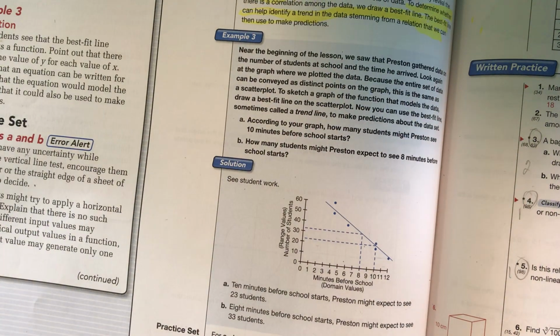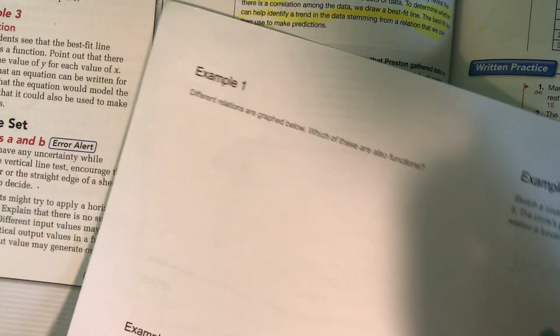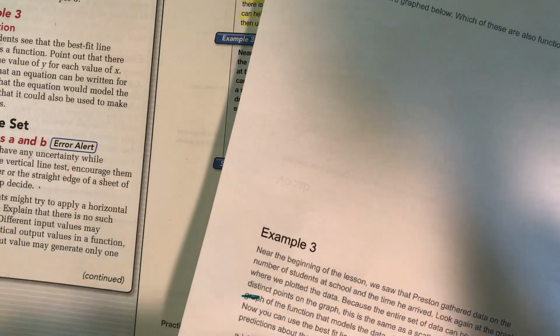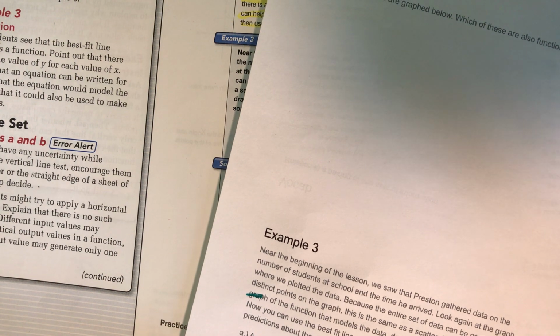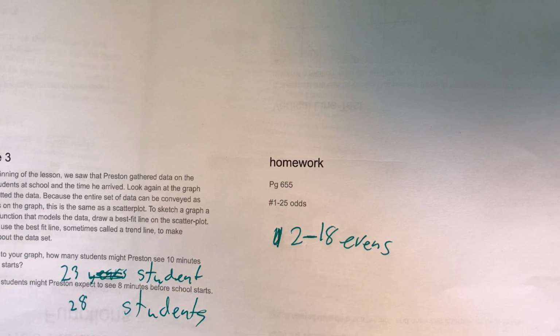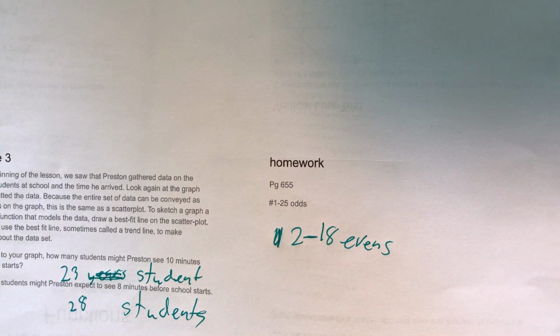I'll make it a little shorter. We'll go 2 through 8 evens. So that's going to be your new homework assignment on this one. Okay?